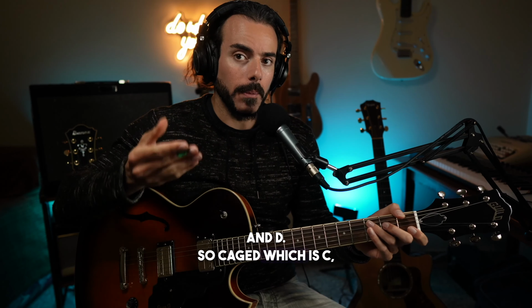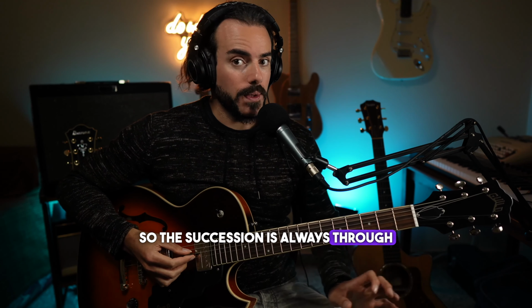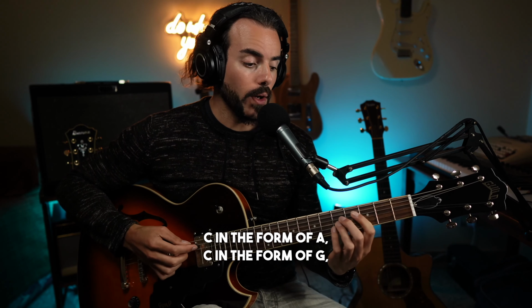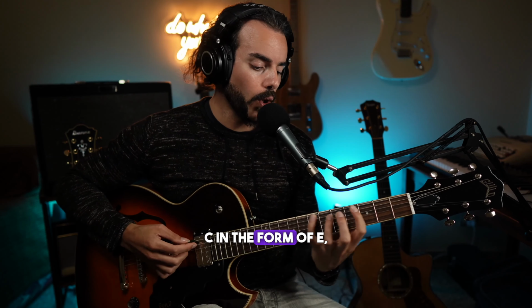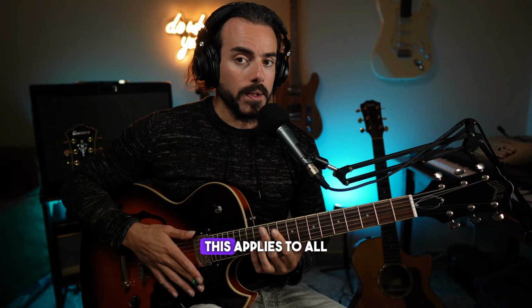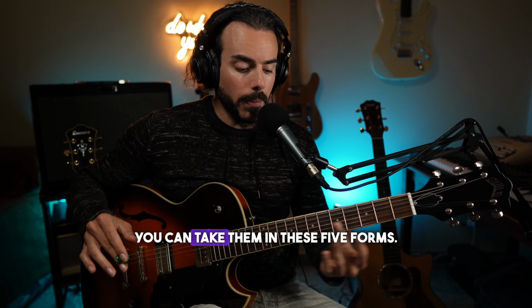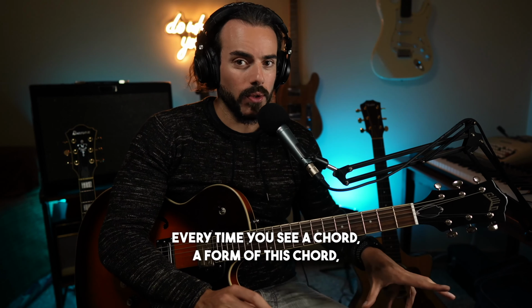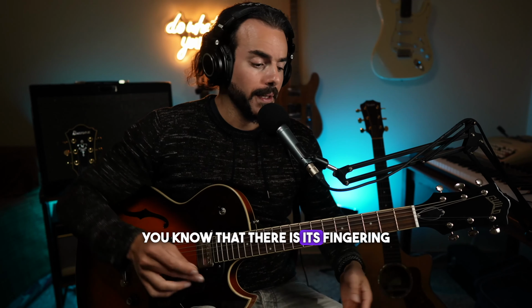So CAGED, which is C, A, G, E, and D. The succession is always through these forms: C in the form of C, C in the form of A, C in the form of G, C in the form of E, and C in the form of D. This applies to all chords. You can take them in these 5 forms. Every time you see a form of a chord, you know that there is its fingering of the scale.